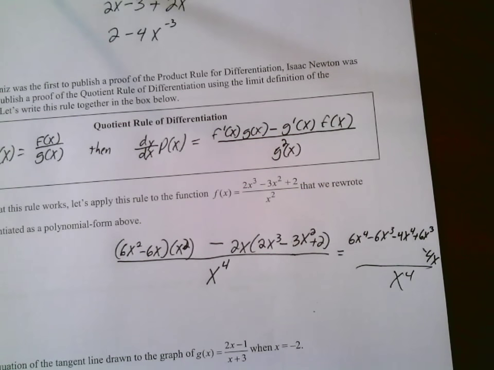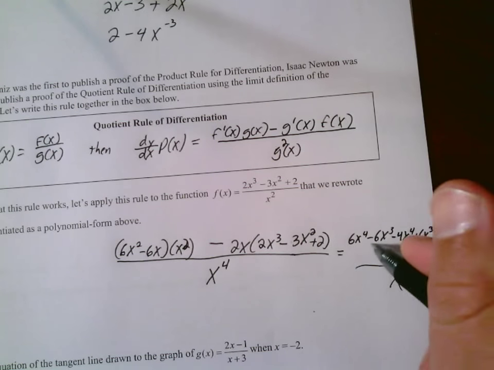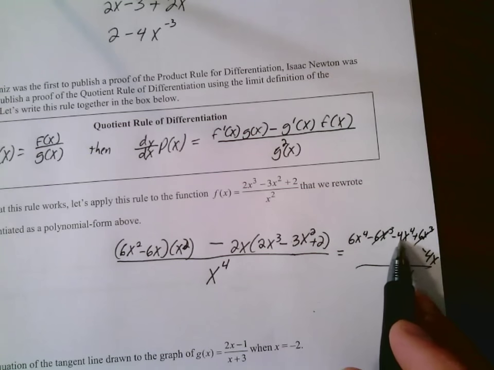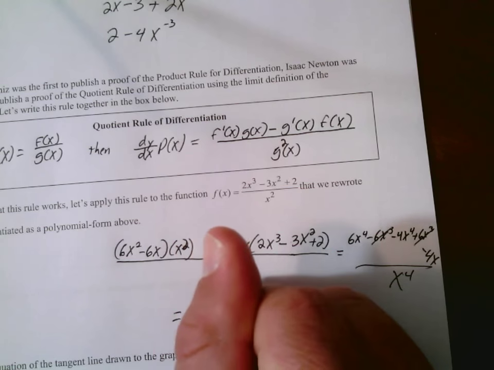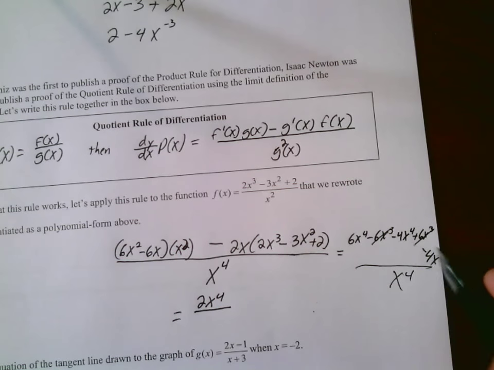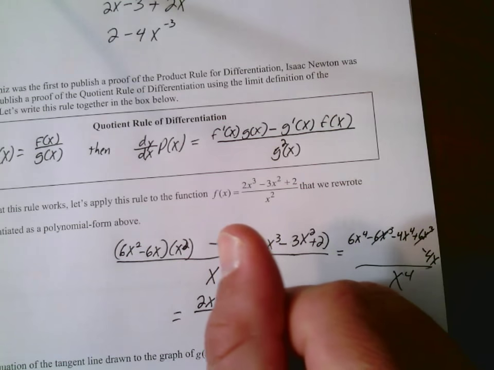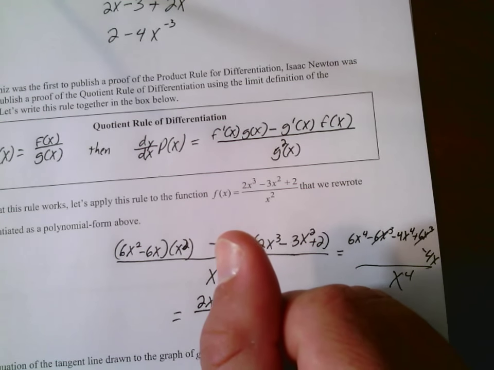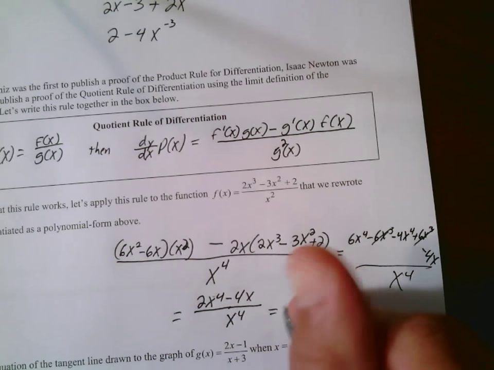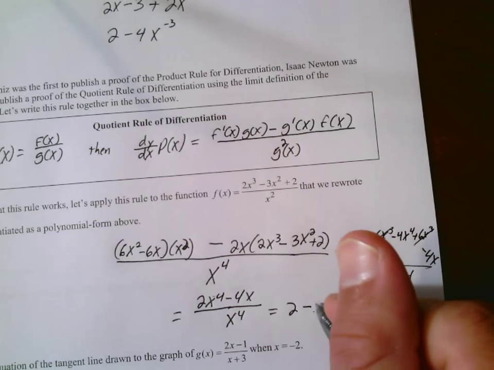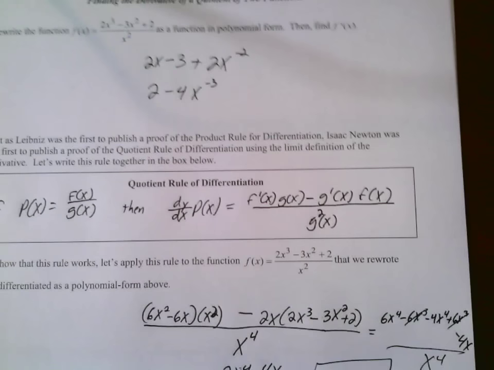All of that over x to the fourth. So now I see my 6x cubes cancel out. 6x to the fourth minus 4x to the fourth gives us 2x to the fourth minus 4x, all over x to the fourth. Cancel this out, I get 2 minus 4x to the negative 3. Same answer we got at the top.